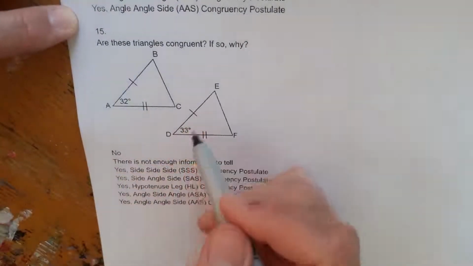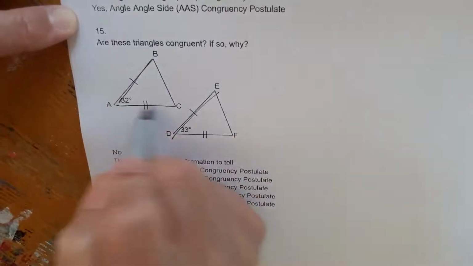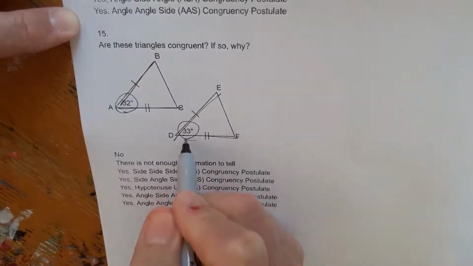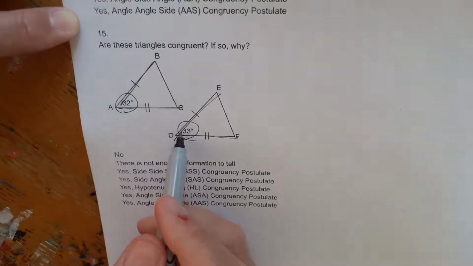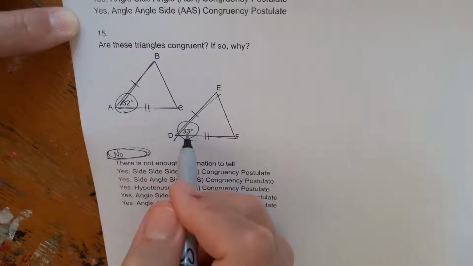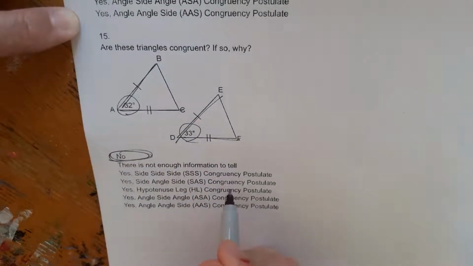Are these triangles congruent? If so, why? So this side is equal to this side, that's good. This side's equal to this side, good. But look at the angle. 32 degrees here, 33 degrees here. Same situation as prior. They're just using a different way to tell us these angles are different. Nope. This is not side angle side. This would have to be the exact same measure as that one to be the side angle side congruency postulate, and it's not.